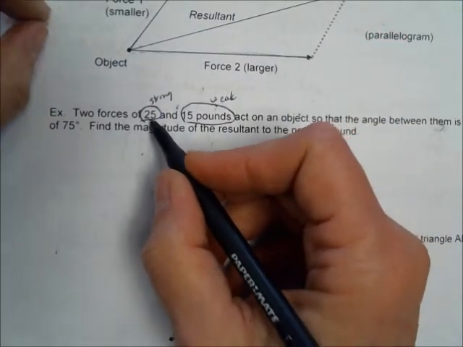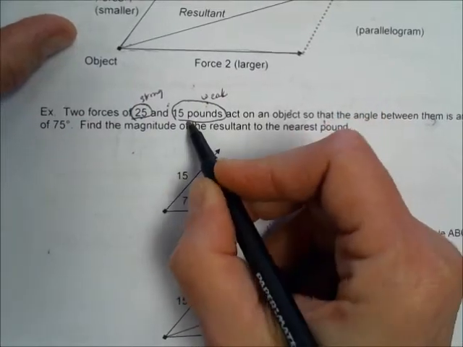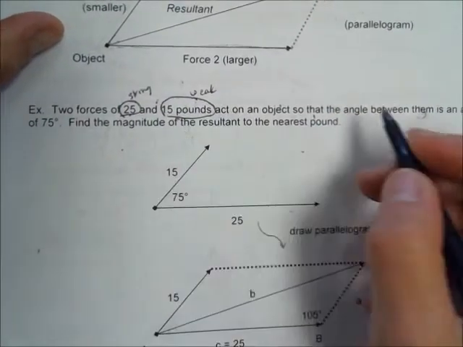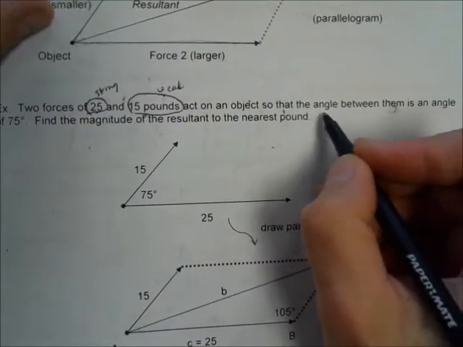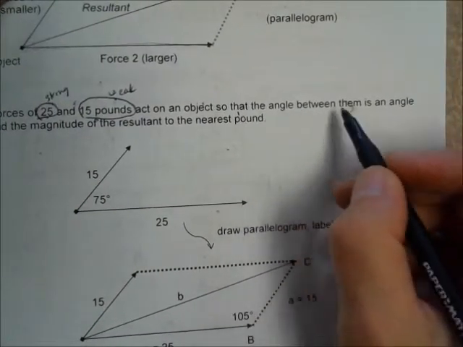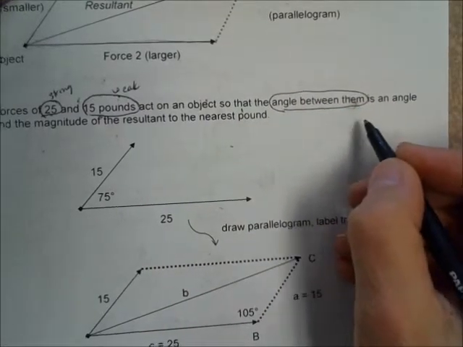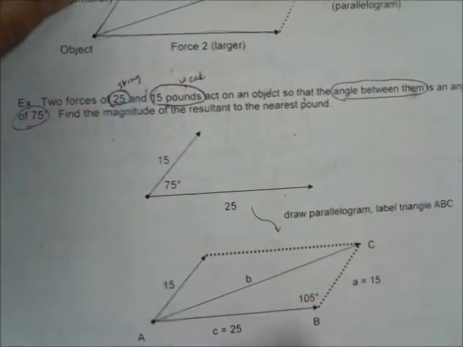The strong person has the larger magnitude, and the weak person has the smaller magnitude or length. And then it tells all different kinds of information. It just depends on the problem. In this problem, the angle between these two forces is 75 degrees.